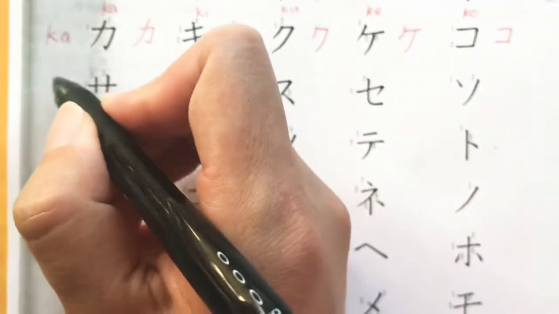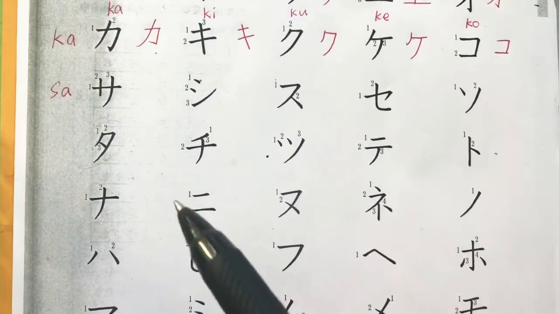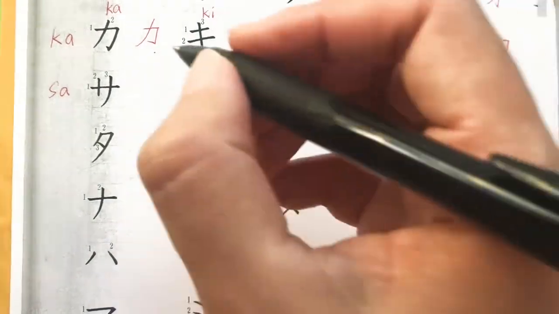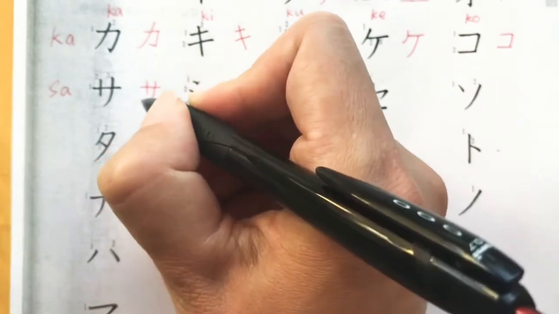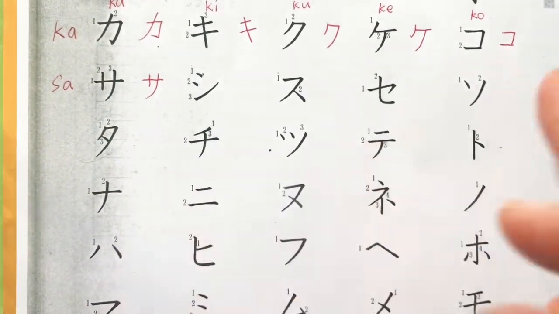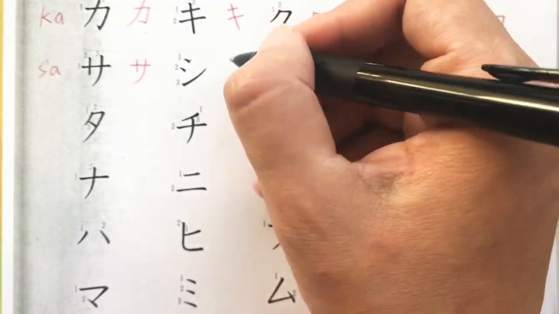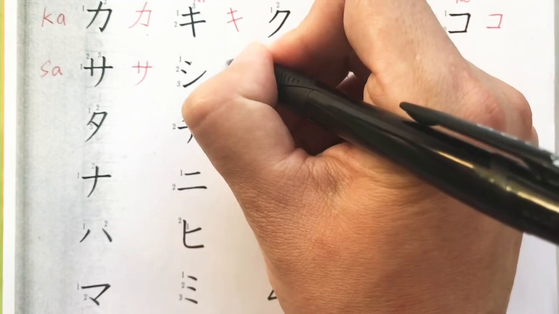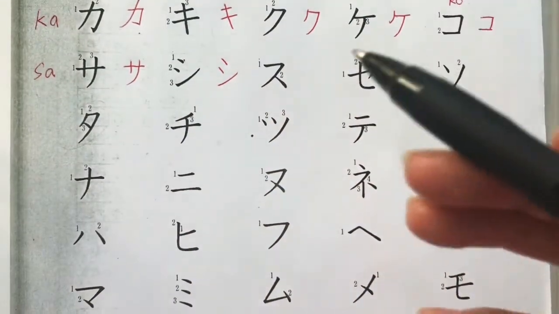Okay, next one, the sa line. This line we call the sa line. Okay, first one, 3 steps. 1, 2, 3. Sa. Next one, also pay attention, it's not C, it's shi. 3 steps. 1, 2, 3. Shi.